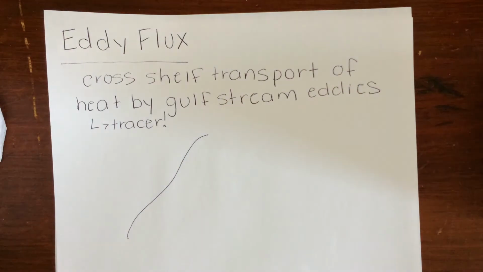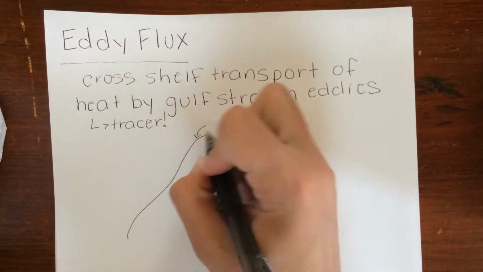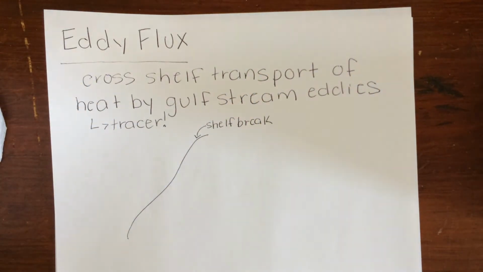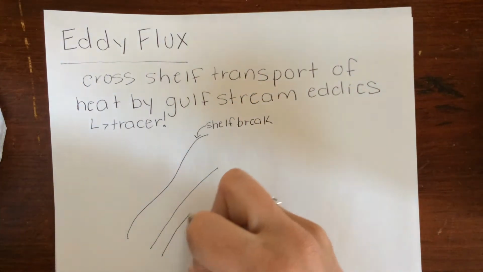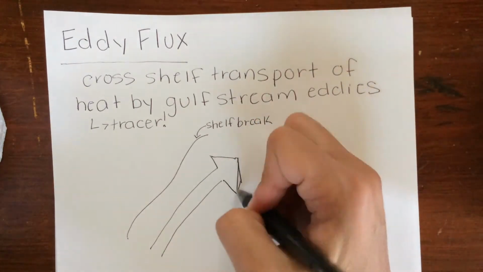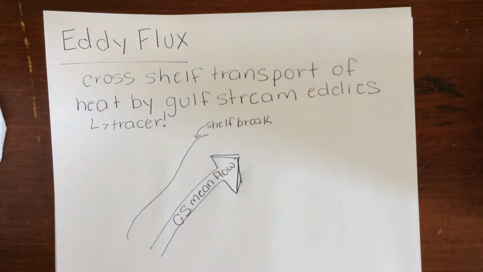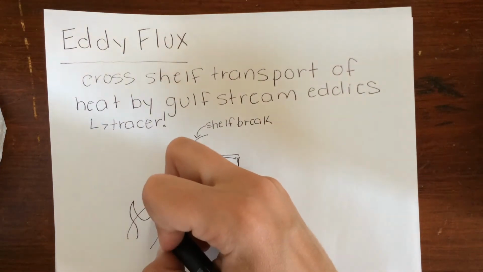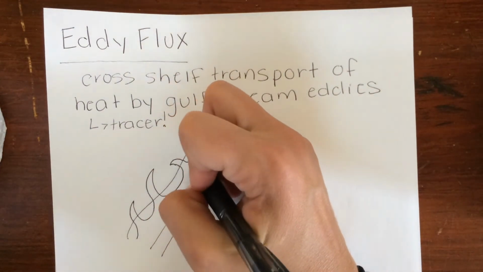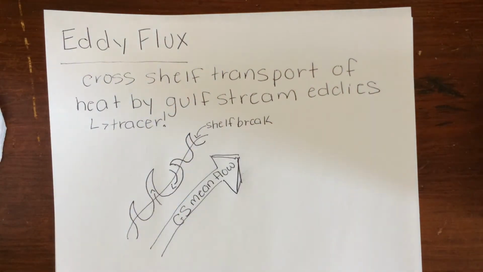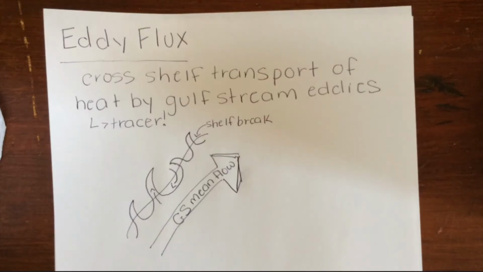So here we have the shelf break. Just imagine somewhere off of Rhode Island or Cape Cod area. We observe the core or the mean flow of the warm, salty Gulf Stream moving waters northward, just offshore of the shelf break. The mean flow does not cross onto the shelf, but small filaments or eddies break off from the core of the Gulf Stream and cross onto the continental shelf. At the same time, cool shelf waters move offshore, transporting waters off the continental shelf.